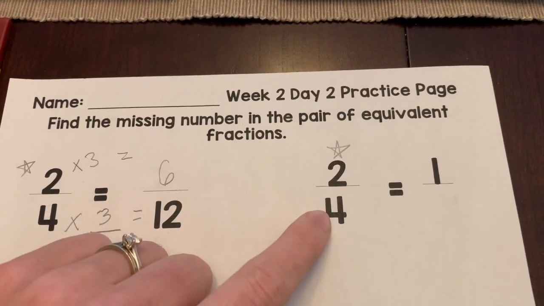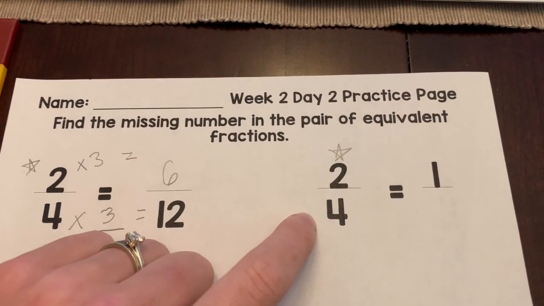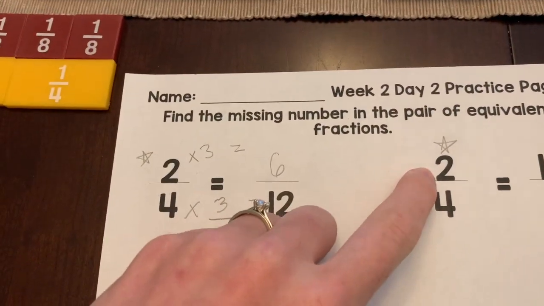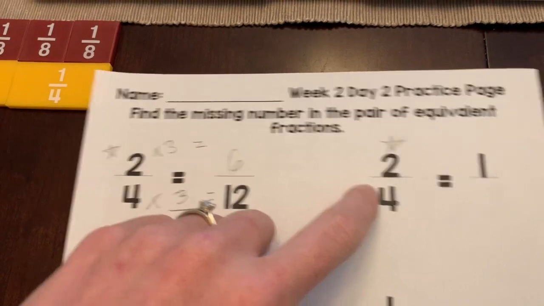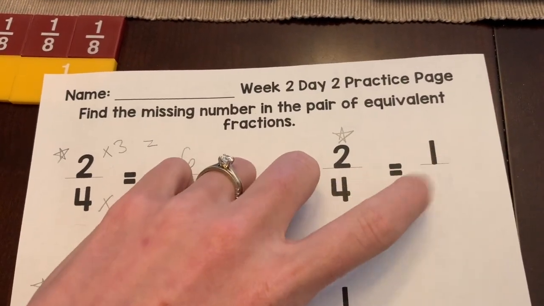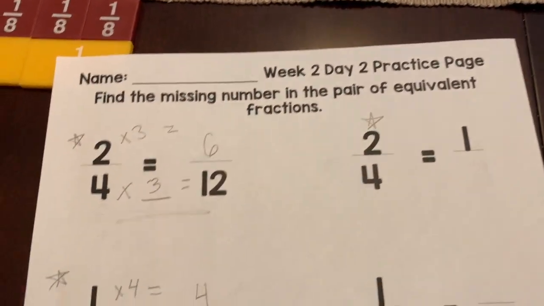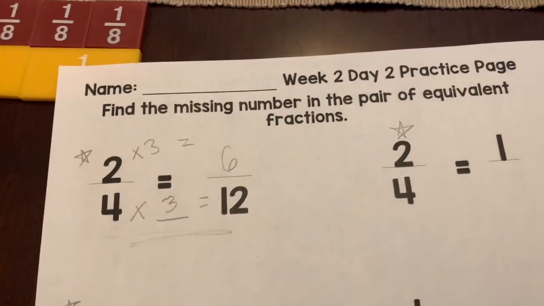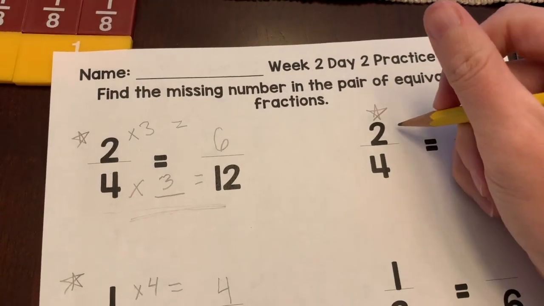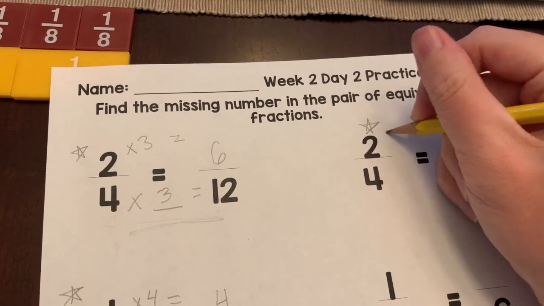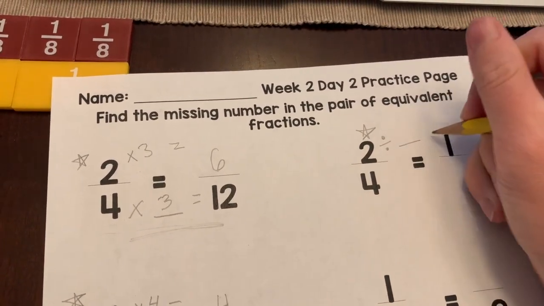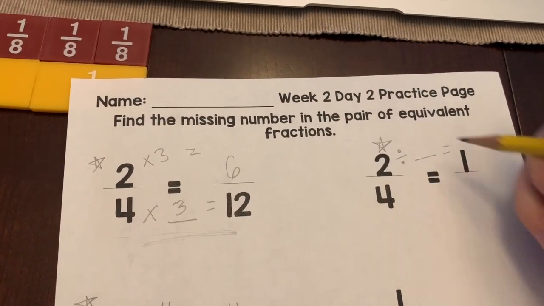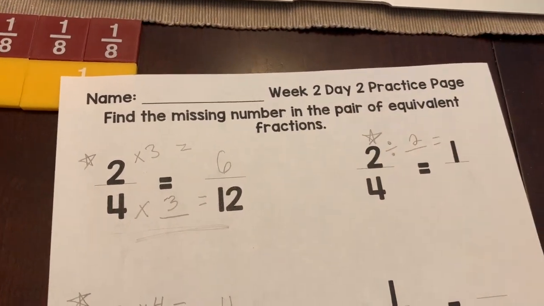This one's gonna be a little bit different, so I'm just gonna do this one for you. You could use your fraction tiles to help you check. It's asking us 2/4 is equivalent to 1 what? This time we don't have two denominators, we have two numerators. When we have two numerators, we say 2 divided by what gives me 1. 2 divided by 2 gives me 1.